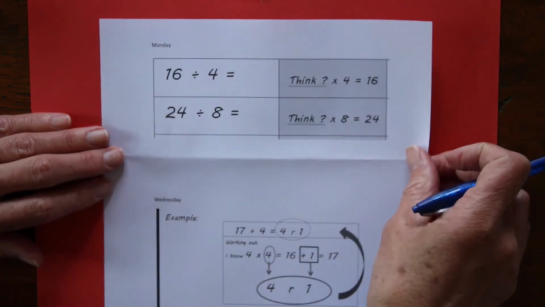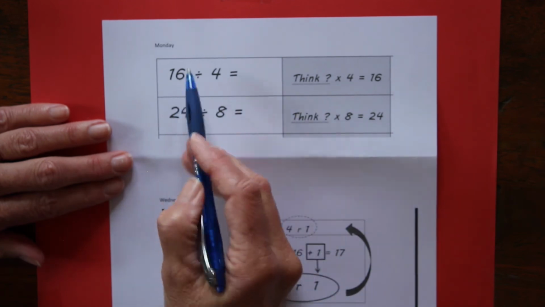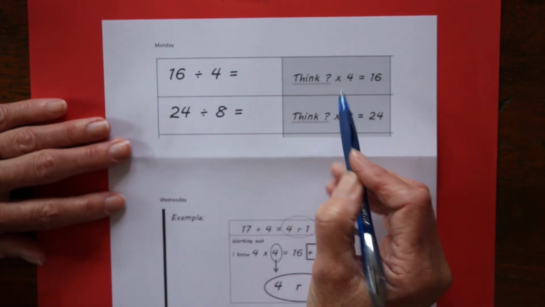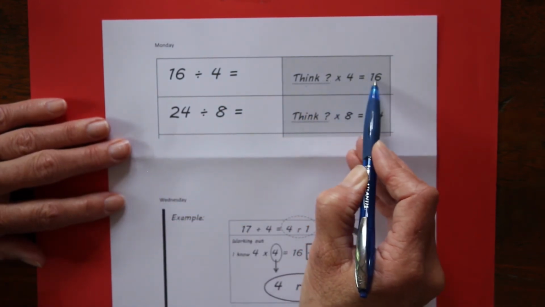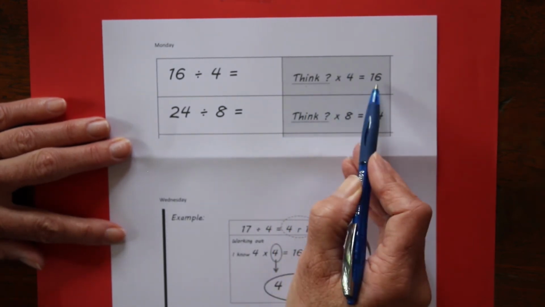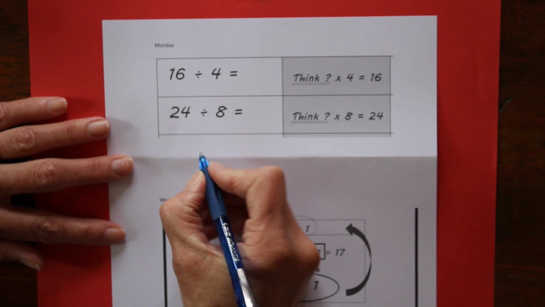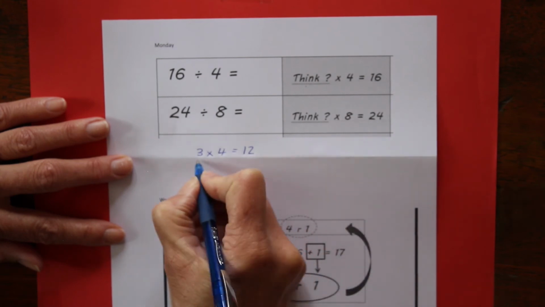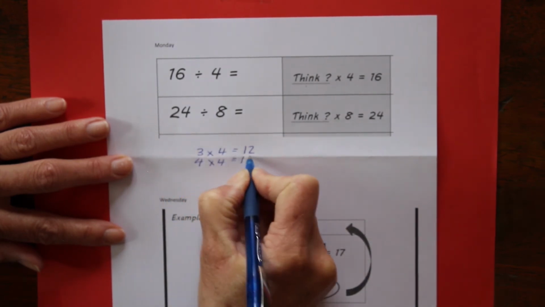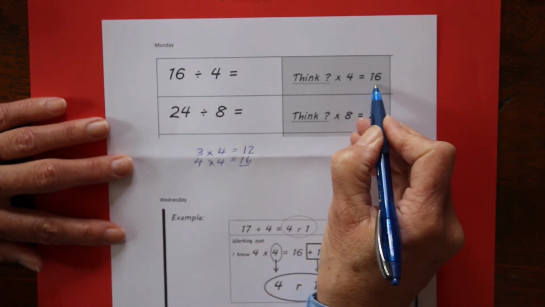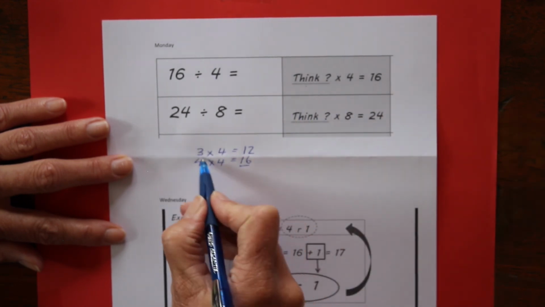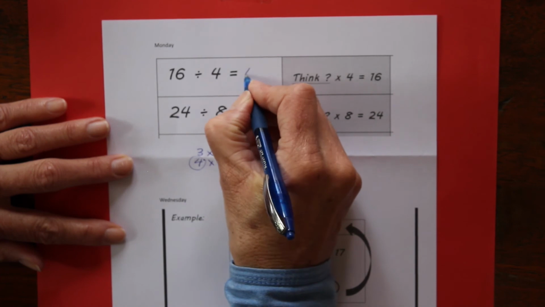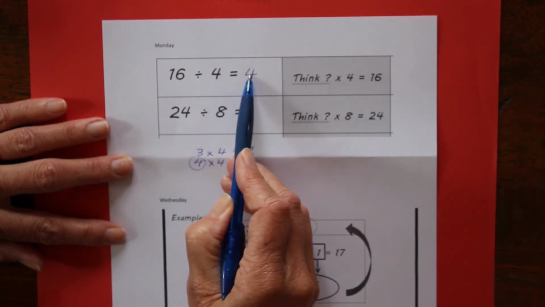Sorry, 22 problems. You've got 11 on each side. So, for example, the first one in your booklet will say 16 divided by 4. What's the answer? We want you to think, what times 4 is going to give you 16? This second column is letting you think for a bit. I know that 3 times 4 is going to give me 12, so if I do 4 times 4, it's going to give me 16. Aha, here's the 16, here's the 4. My answer is going to be 4. 4 times 4 is 16, so I'm going to put my 4 here. Double check: 4 times 4 is going to give me 16.